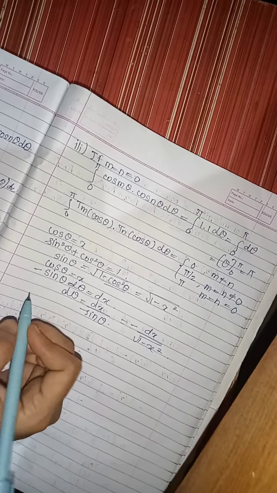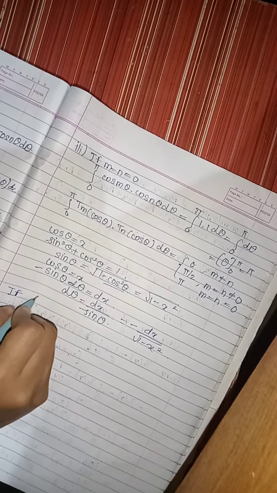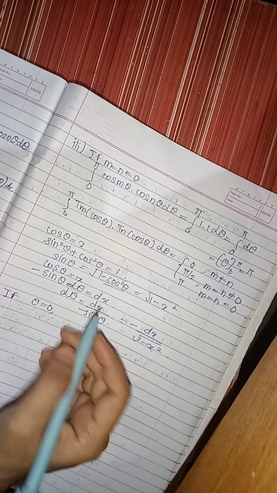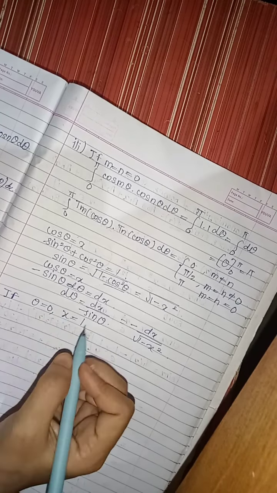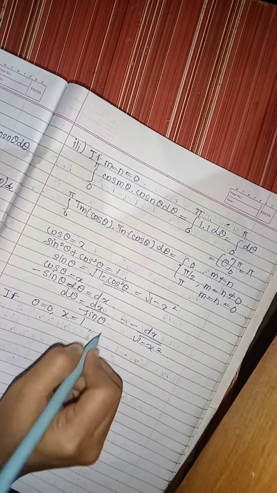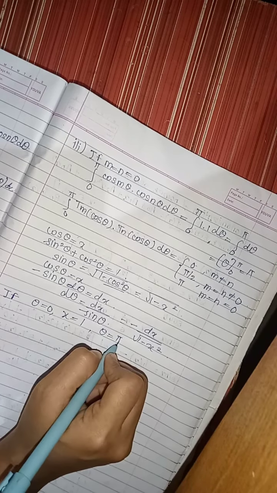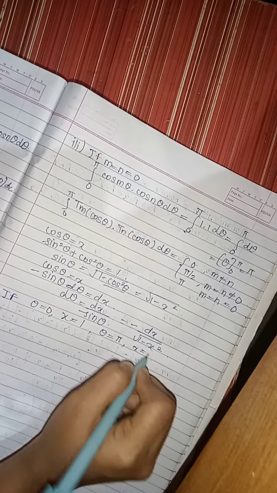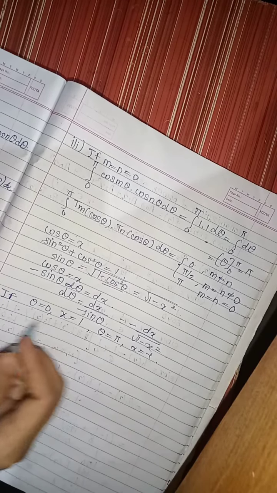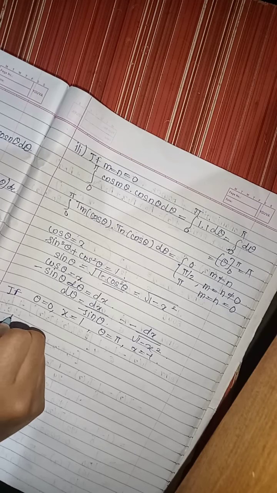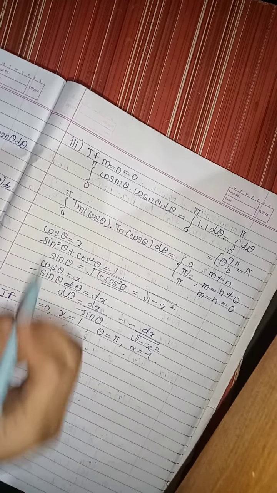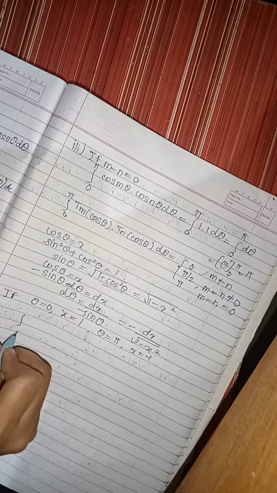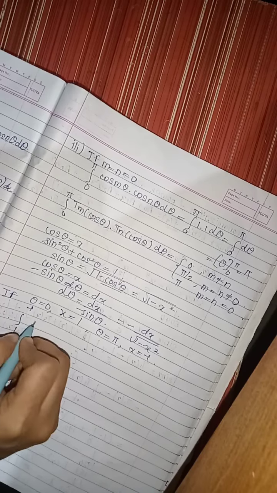So instead of sin theta we can substitute it, so dx upon square root of 1 minus x square. Okay, so now if theta equals 0, what we'll get is cos theta equals 1, so x equals 1 because cos 0 is 1, and if theta equals pi, then x equals minus 1. Therefore, substituting the values, the integral limits will change from 0 to pi to 1 to minus 1.